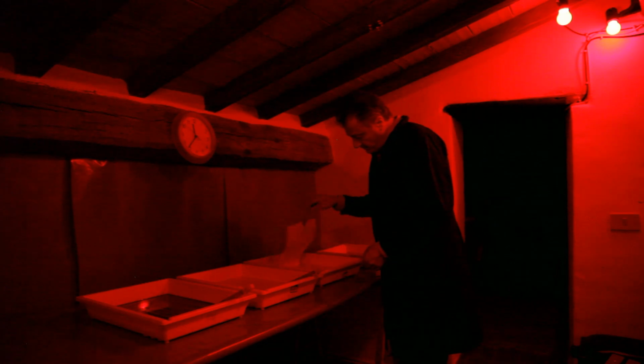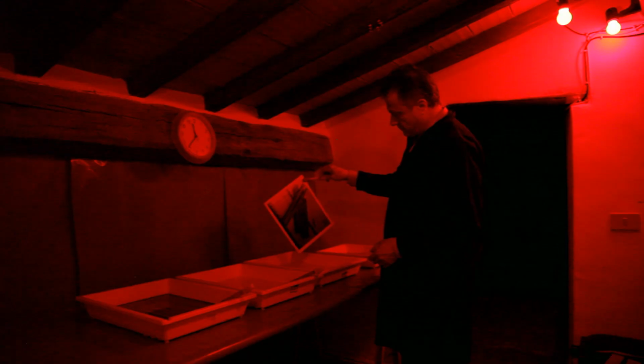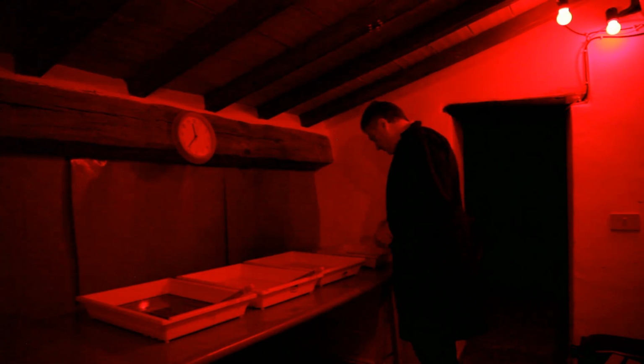When the fixing time is terminated, we take out the print and bring it to the observation board. Et voila!